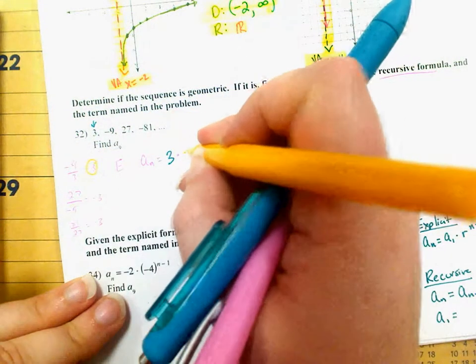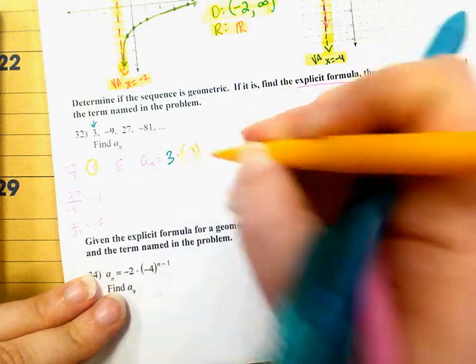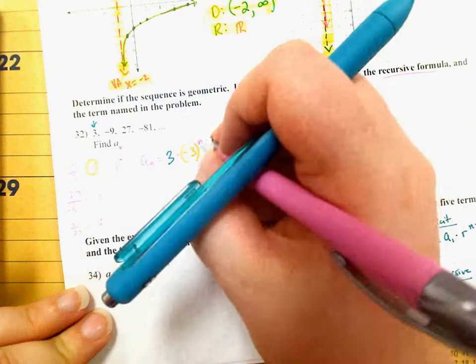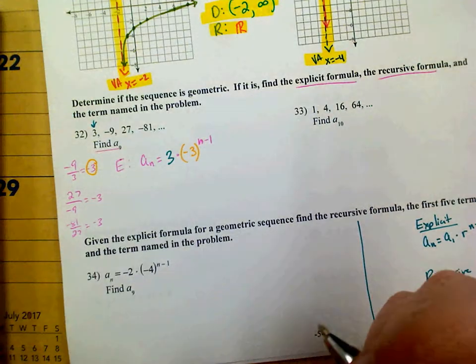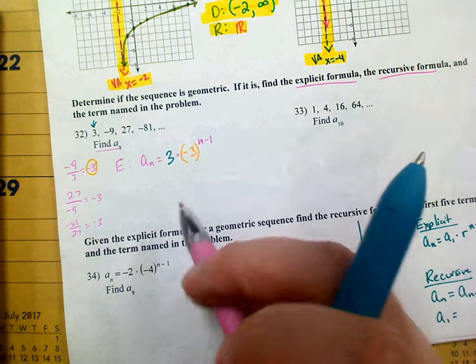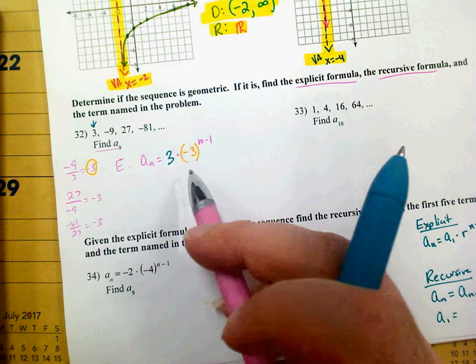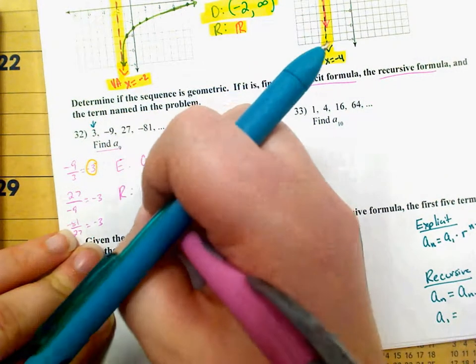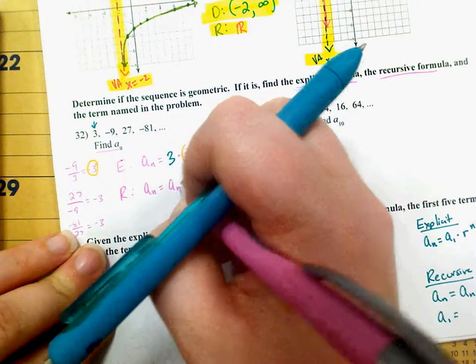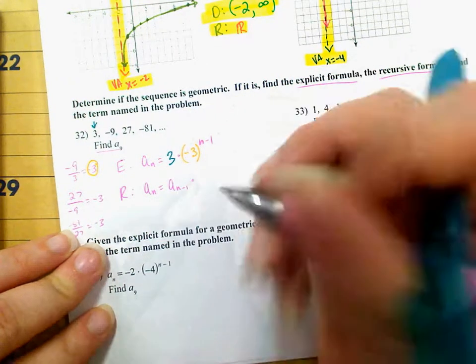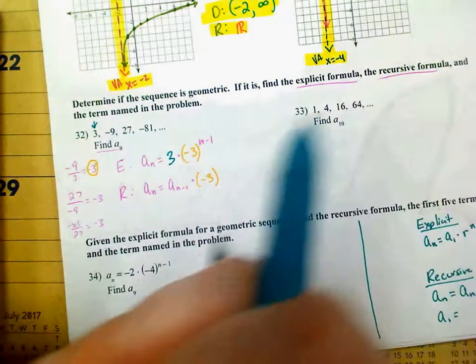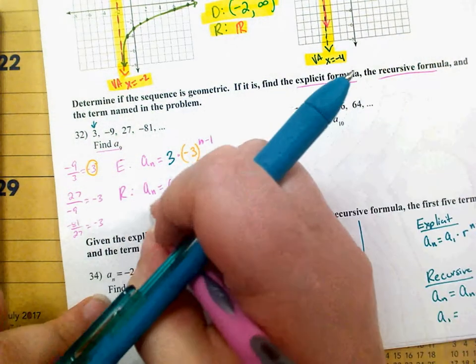So I'm going to put that in parentheses, raised to the n minus 1. And so my formula, everything in pink is what's always there. We fill in the first term and the common ratio. All right. Now, for the recursive, a sub n equals a sub n minus 1 times the common ratio, which is negative 3. And then you have to state what the first term is.